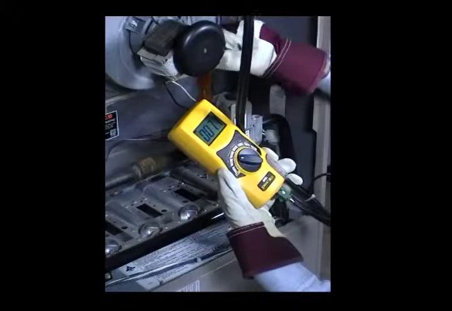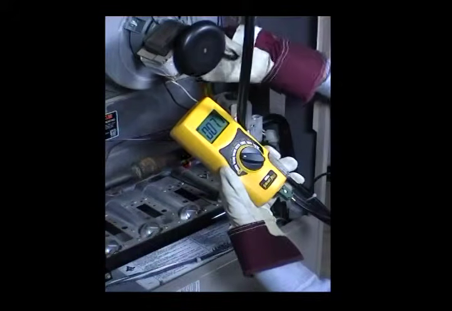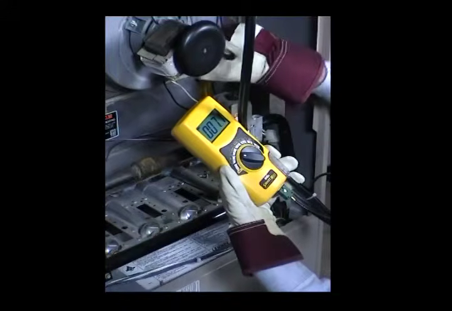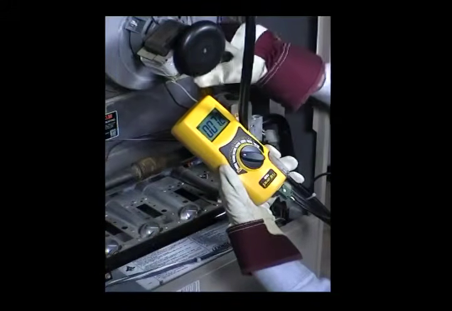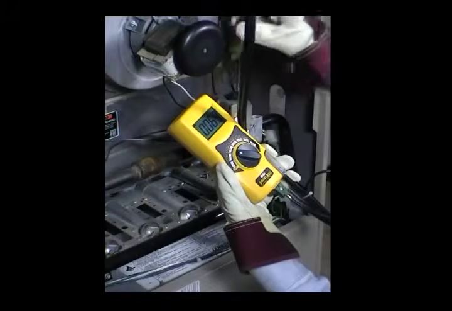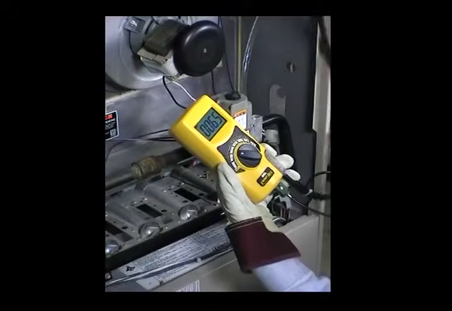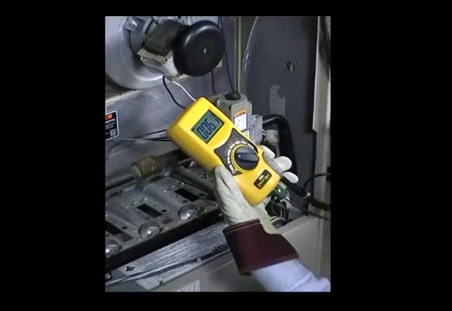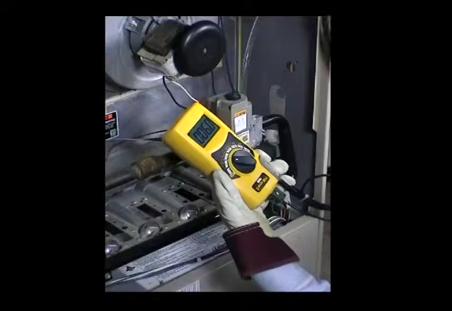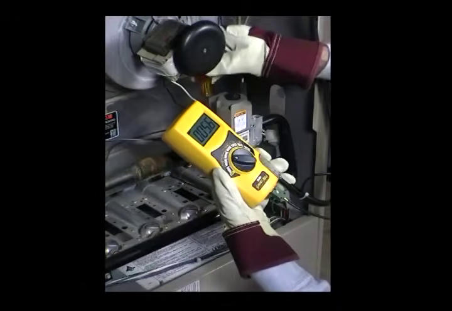I'm going to back off the amount of fuel. As I lower the fuel, I would expect the CO2 level to drop. You can see the CO2 level is dropping as I've backed off the fuel. If I can get it to drop a little bit more.